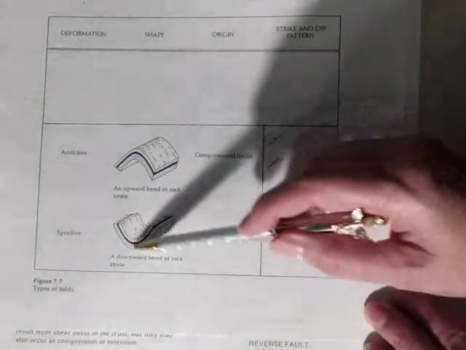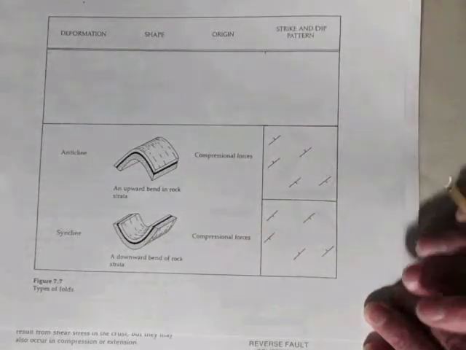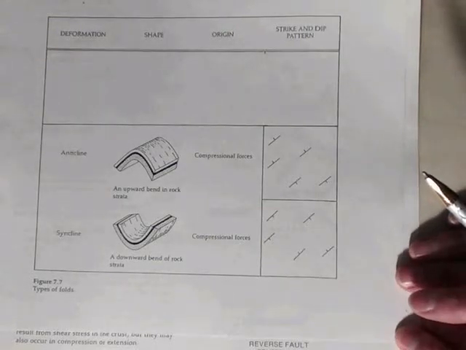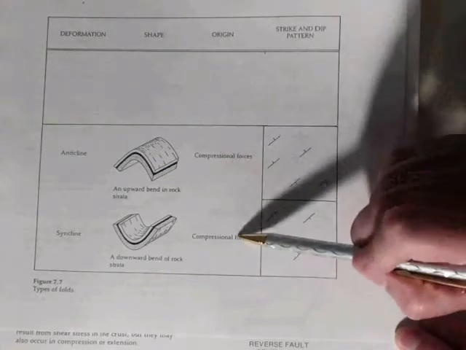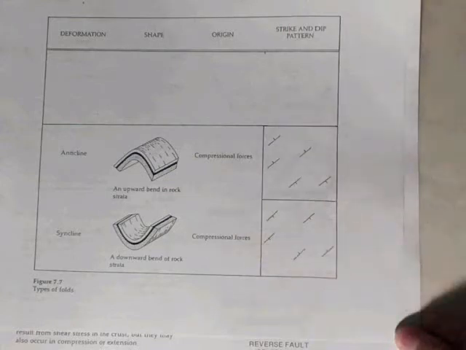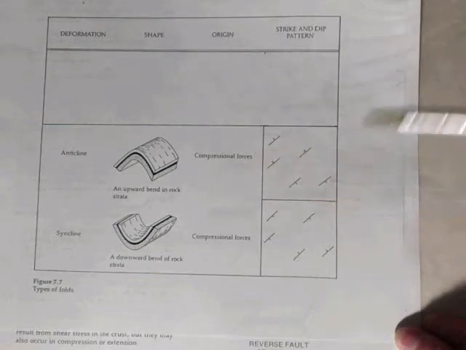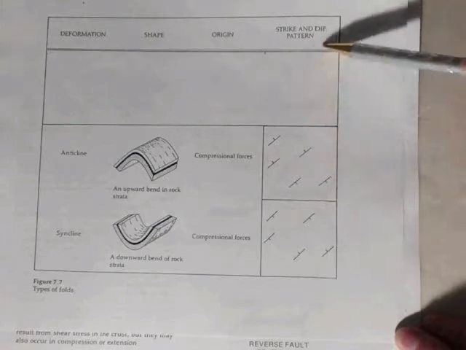So all those layers show plastic deformation, causing this wave-like undulation, in response to a rather long duration where the rock would actually flow over time. It's permanent deformation resulting from compressional forces in both of those. So we do need to know our structure names, but we also need to know the type of stress that forms them. They put some interesting strike and dip patterns in here for us.